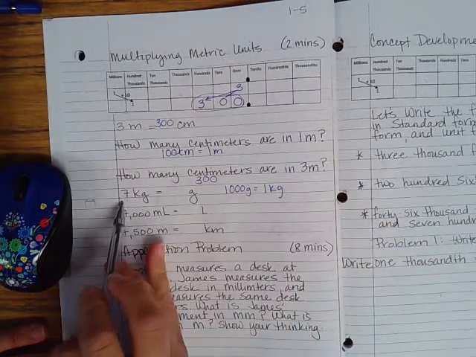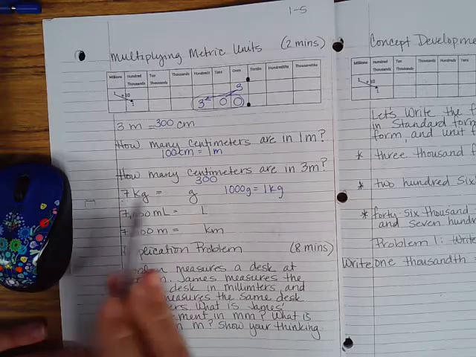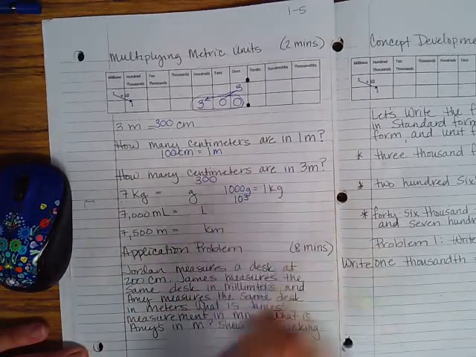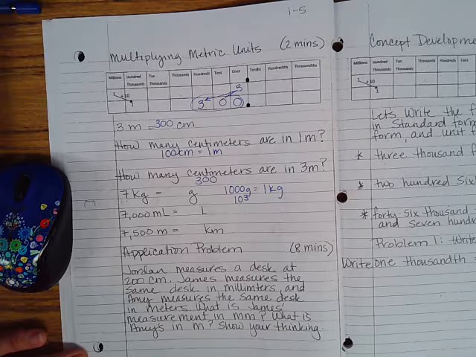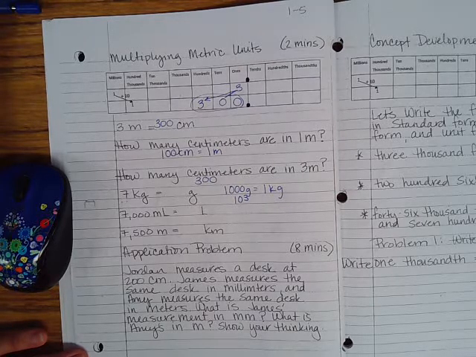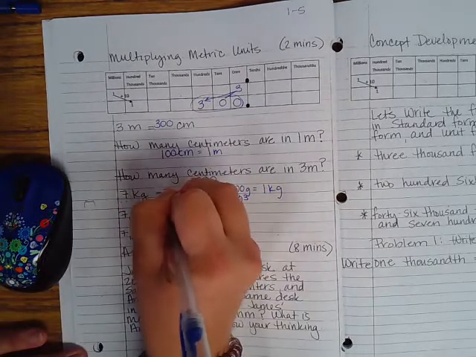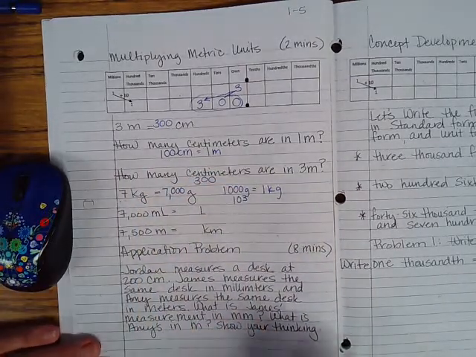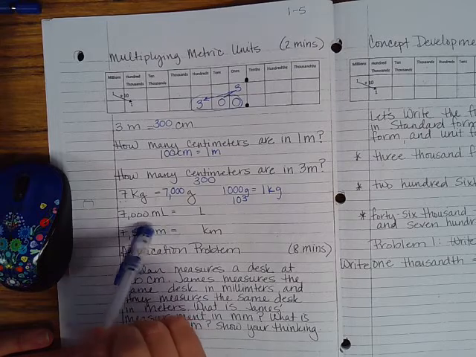So if I have 7 kilograms, how many grams am I going to have? This will be 10 to the third. Ready? 7,000. Everyone get that? Now we'll move on to the next one.